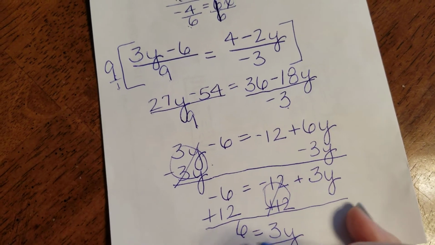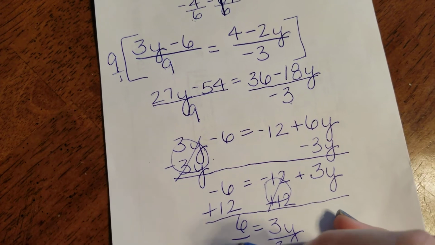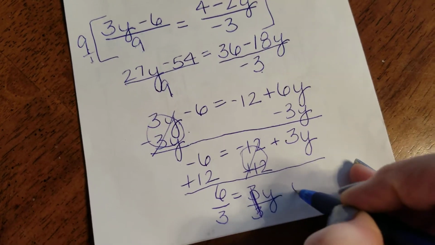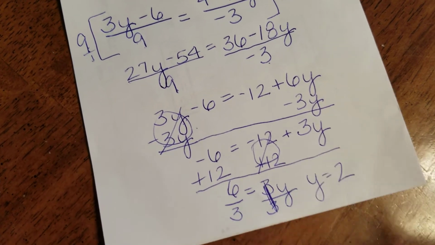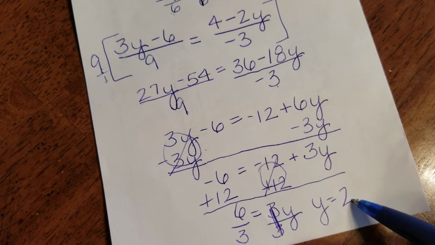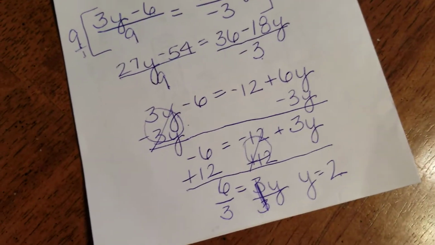So we divide by 3, our coefficient of y, so we can get 1y. And then y is going to equal 2. It's always a good idea to take the 2 and put it back into the equation to double check and make sure that we're correct.